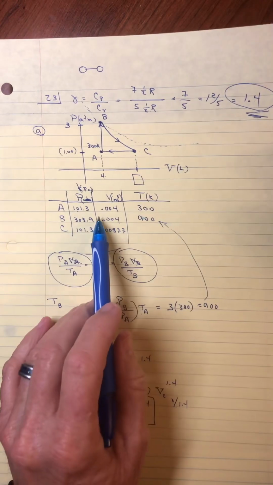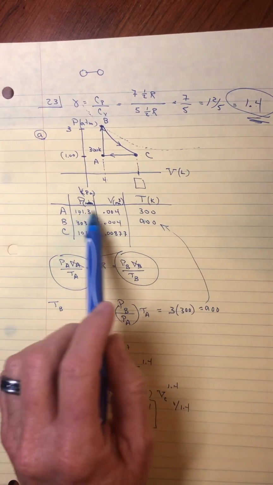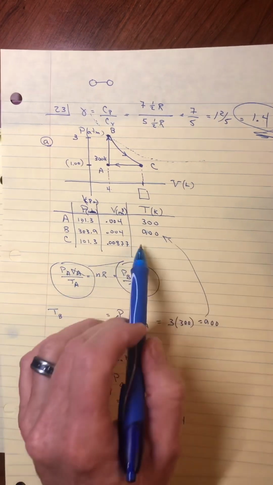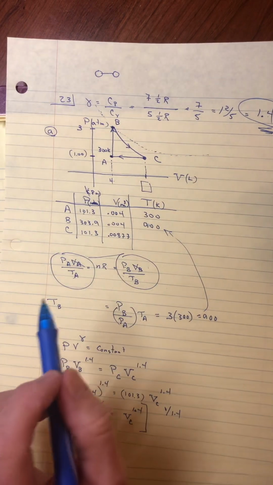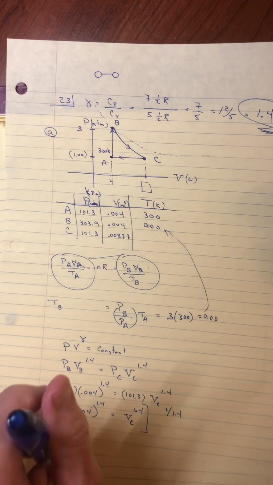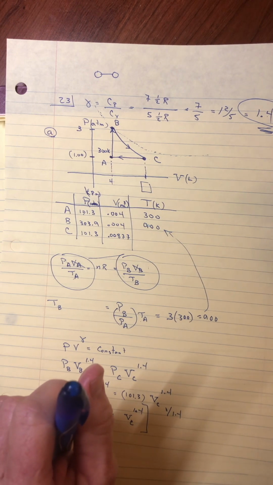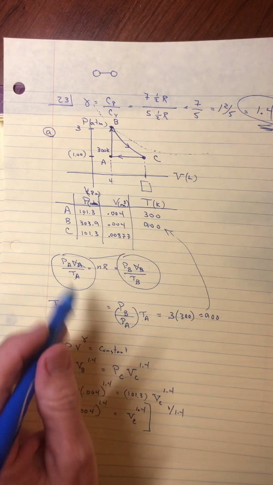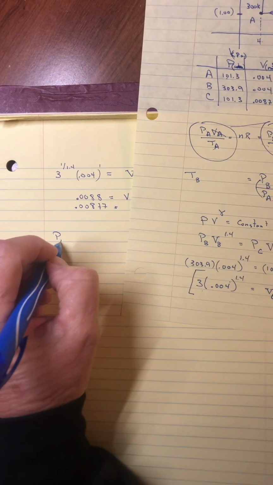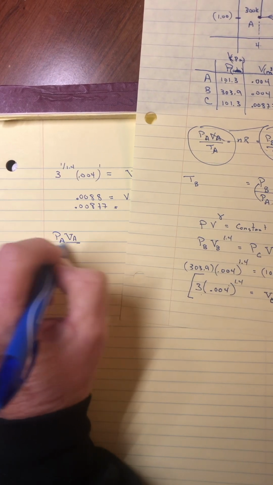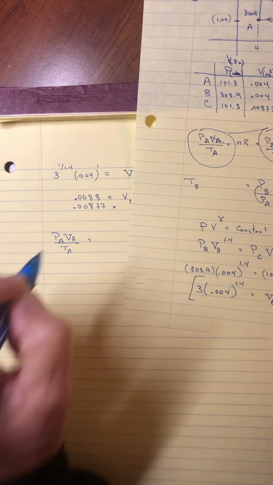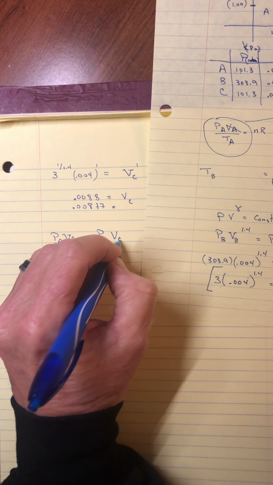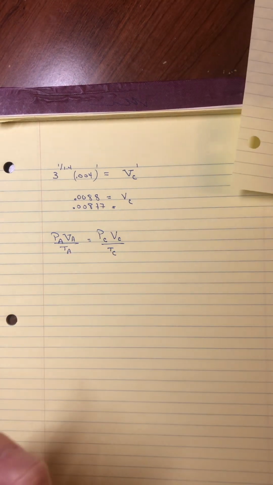And keep in mind when you're doing these charts, because PV equals nRT, if you know any two of these, you can get the third. Also, assuming you know the number of moles. Or we can avoid the number of moles by comparing it to any of these other ones. And so maybe I'll do that. Maybe I'll say here the pressure at A times the volume at A over the temperature at A must be the same as the pressure at C times the volume at C over the temperature at C.